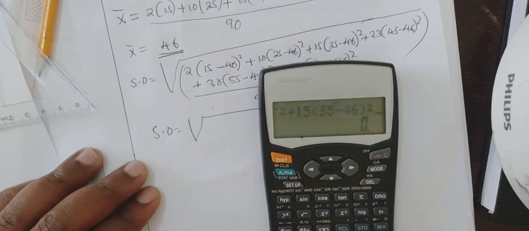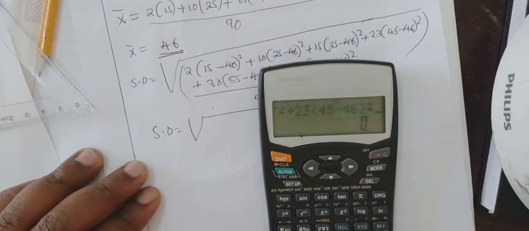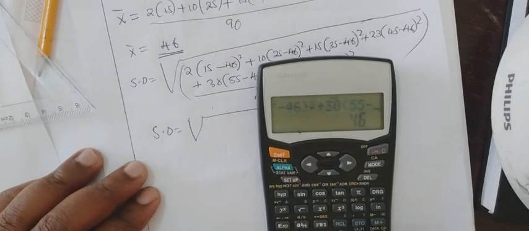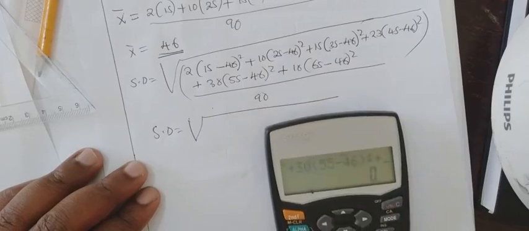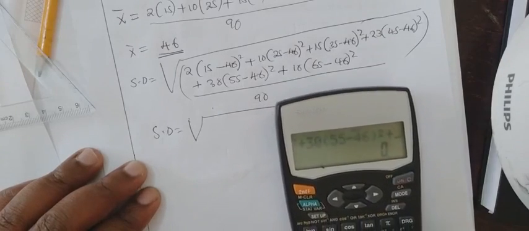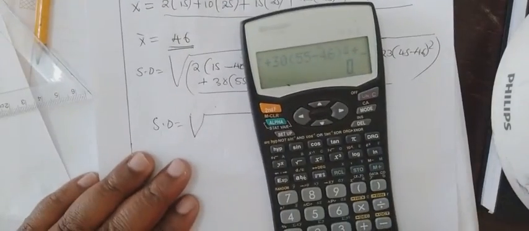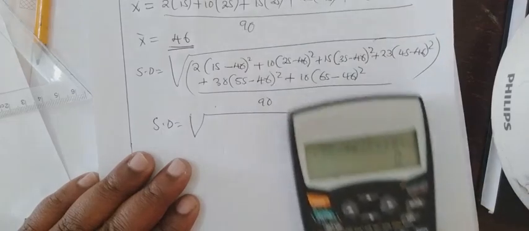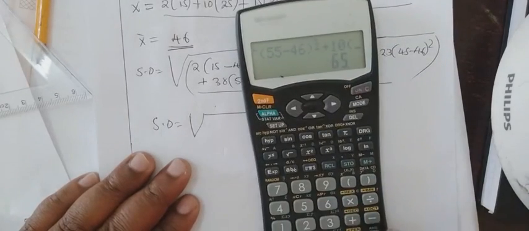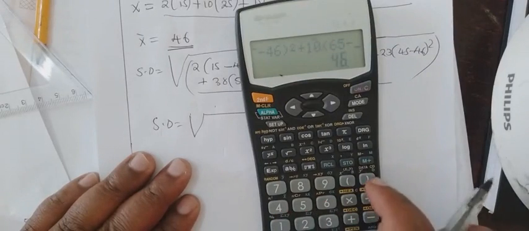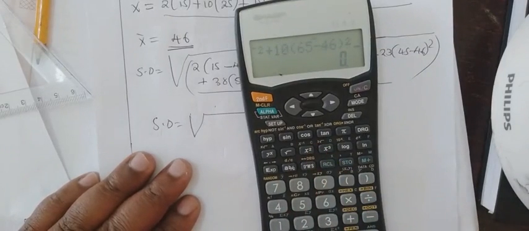The next one is plus 23, open the bracket, 45 minus 46 close power 2. The next one is 30, open the bracket, 55 minus 46 close power 2. The next one is 10, open the bracket, 65 minus 46 close power 2. That is your answer. Then you say equals.